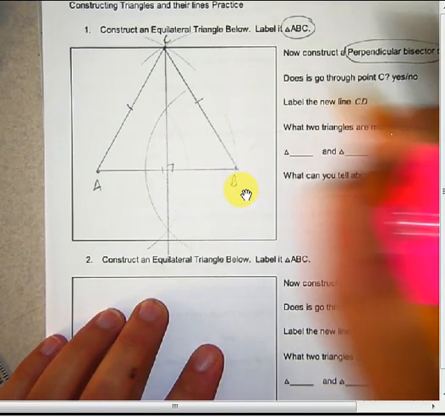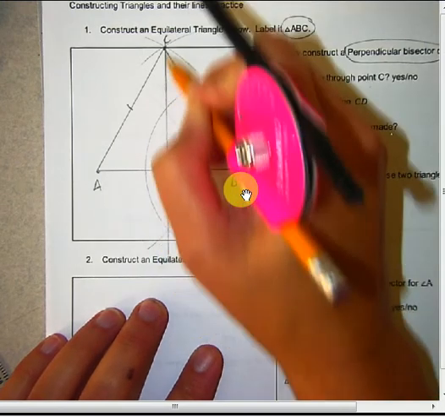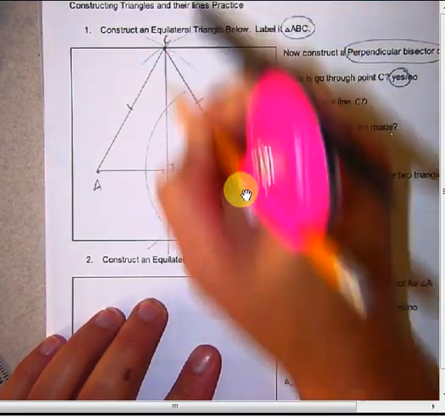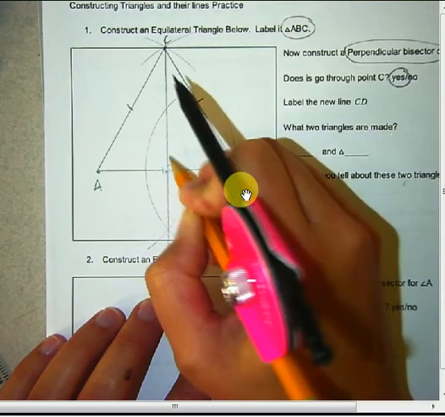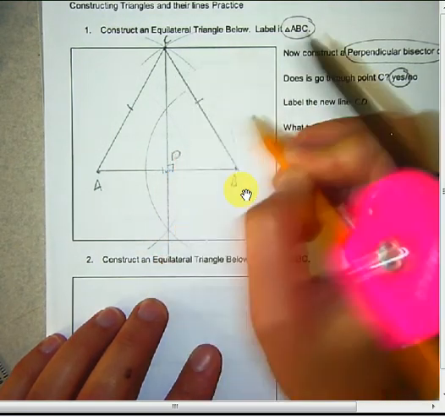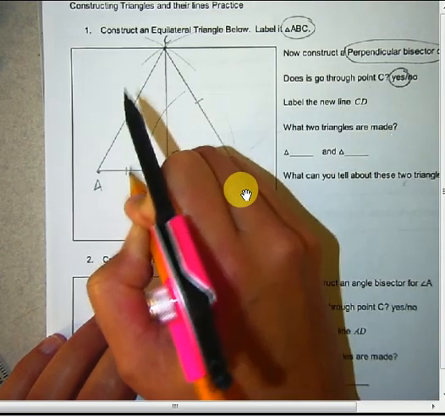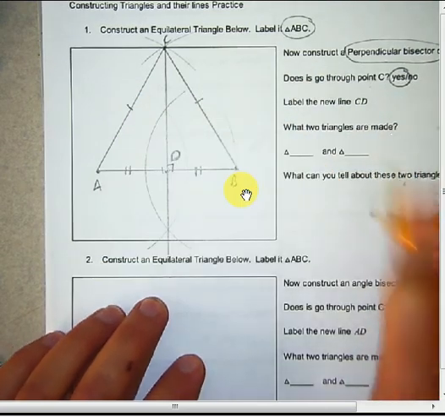Now they want us to know if it goes through point C. Yes, it does. Label the new line CD. So I'm going to make D right here, right where it hits AB. And this segment will be equal to this segment. That's what a perpendicular bisector does.